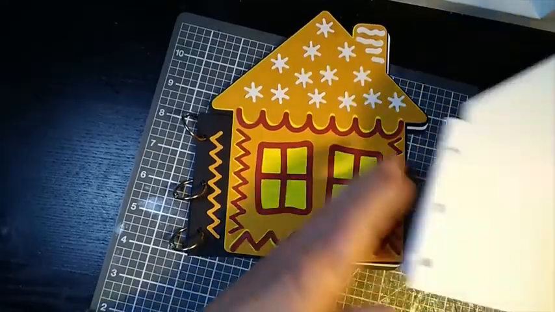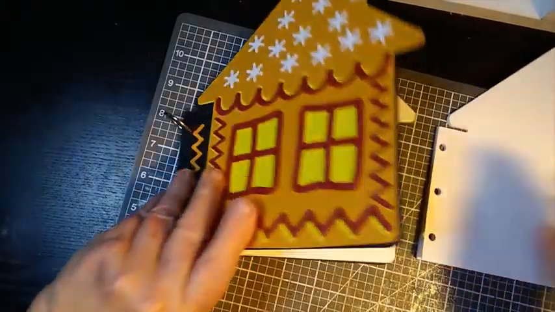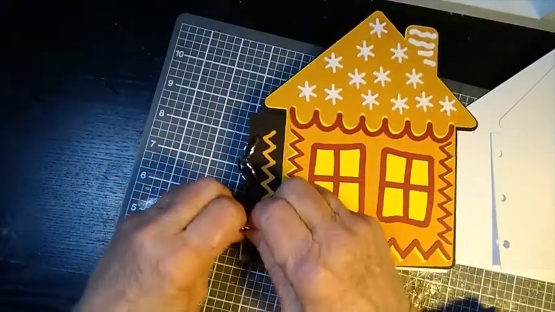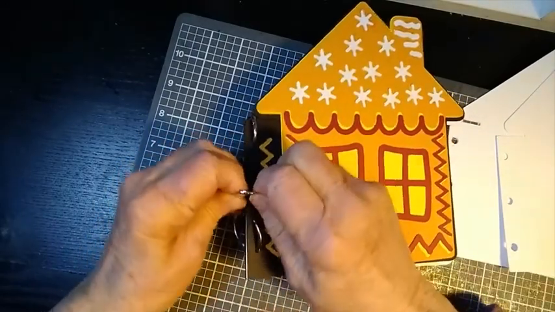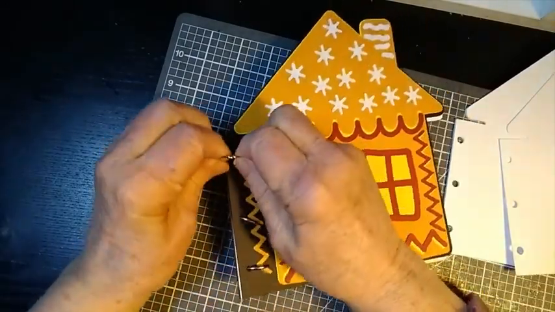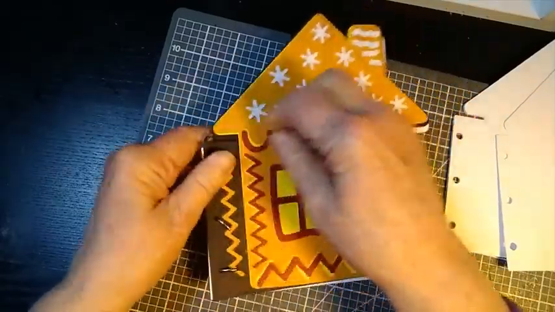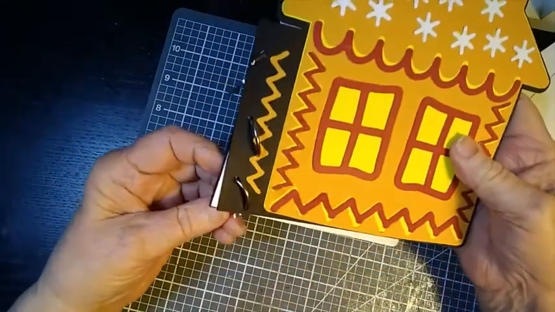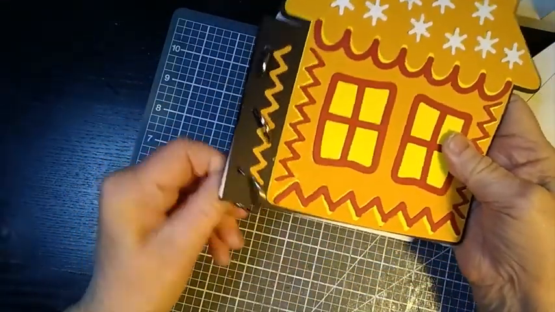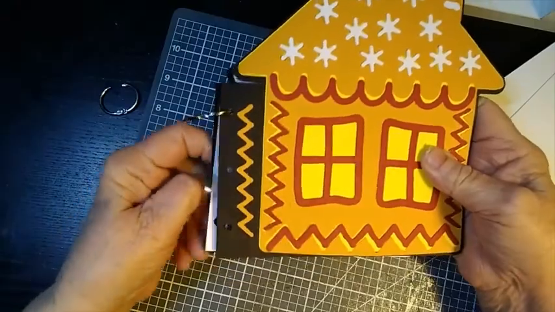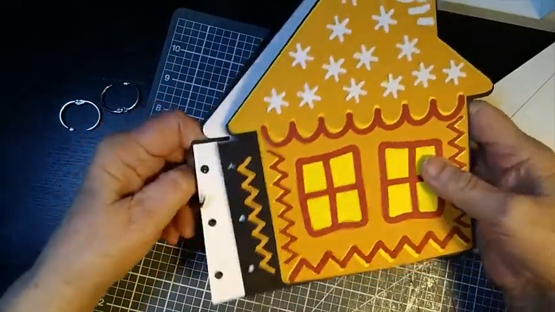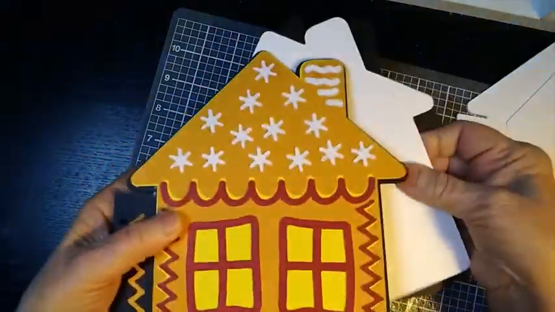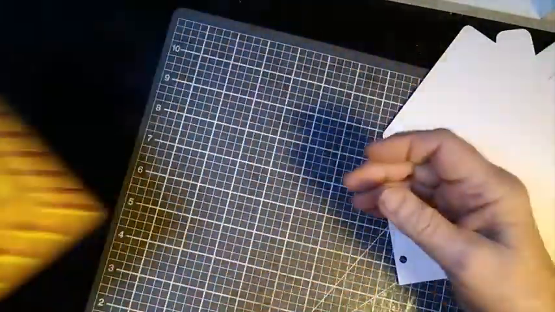Cut out 4 more pages, and I'm going to go ahead and just remove that one that's in there, so that I can work on them completely flat, rather than having them inside of the album. So just take those little rings out for now. And we can set all this aside and just leave the pages out for the moment.